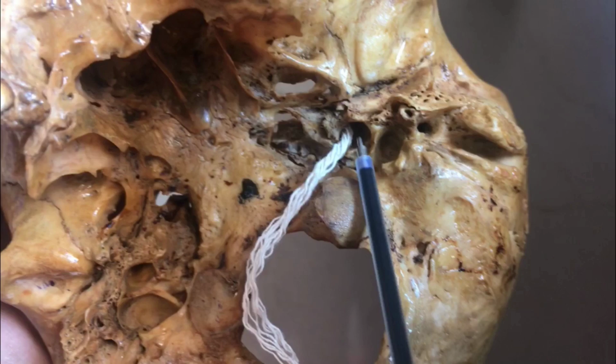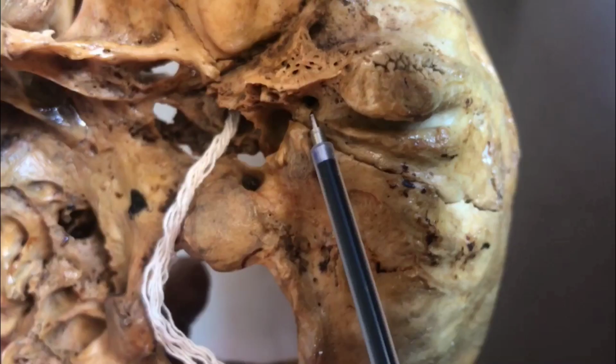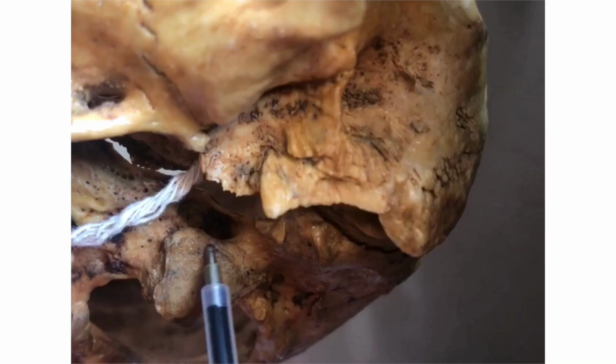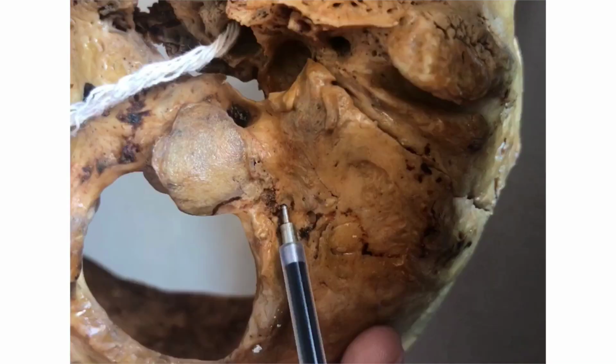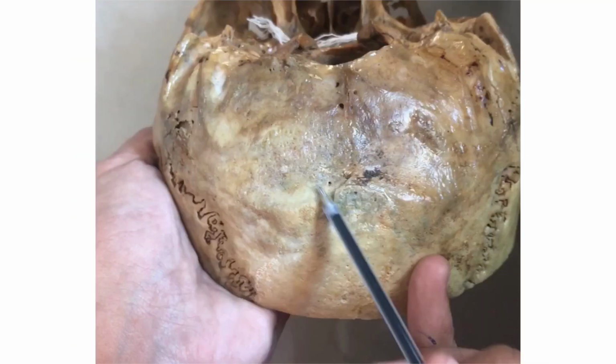This is carotid canal which transmits internal carotid artery. Jugular foramen transmits 9, 10, 11 cranial nerves with internal jugular vein. Stylomastoid foramen, your 7th nerve. That is hypoglossal canal, which transmits hypoglossal nerve. This is posterior condylar foramen. If it is present, it transmits emissary vein. And you have external occipital crest and external occipital protuberance.